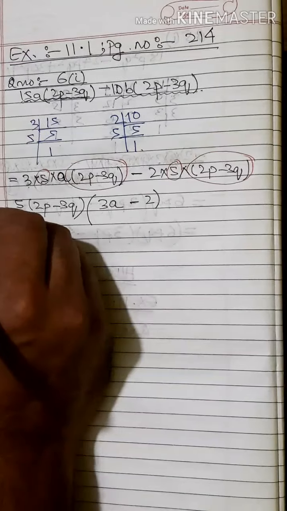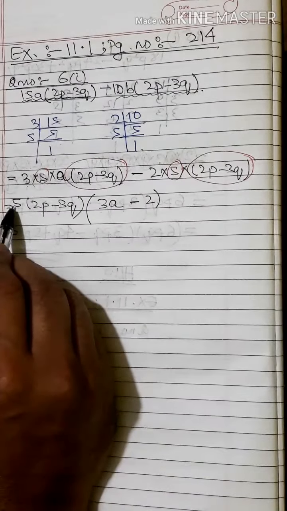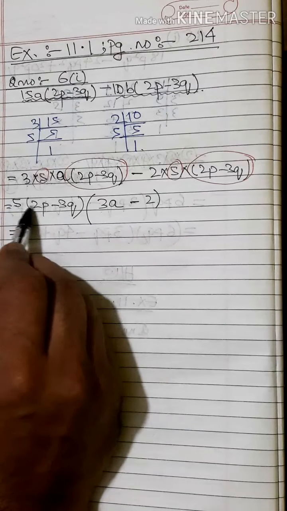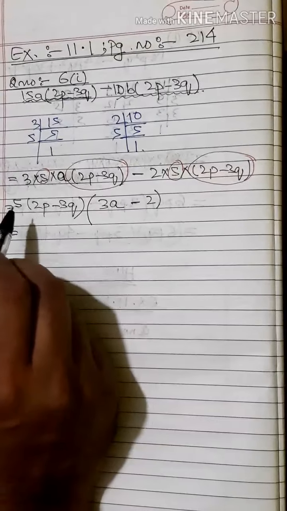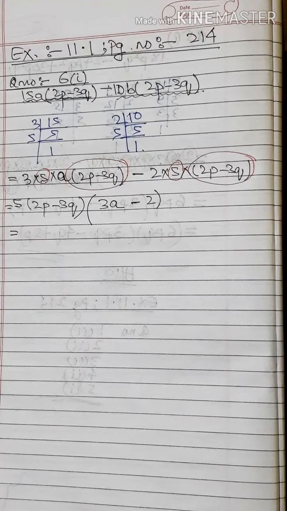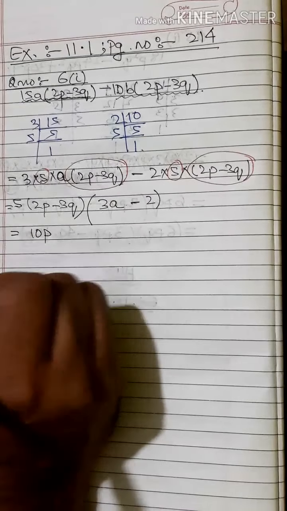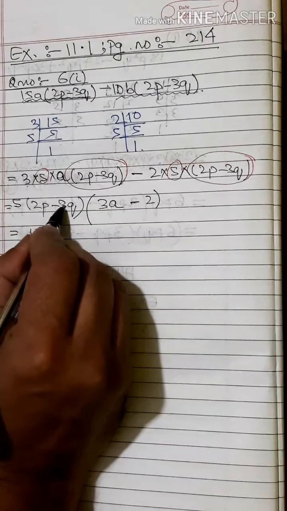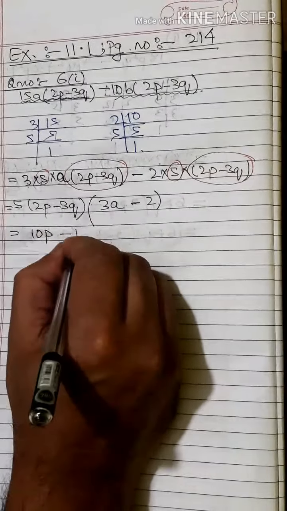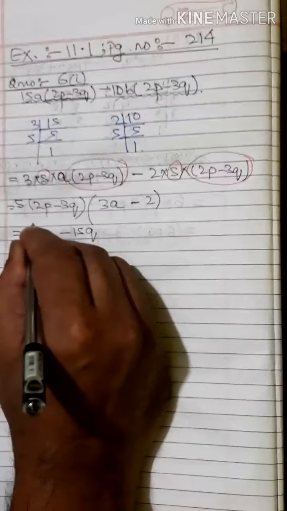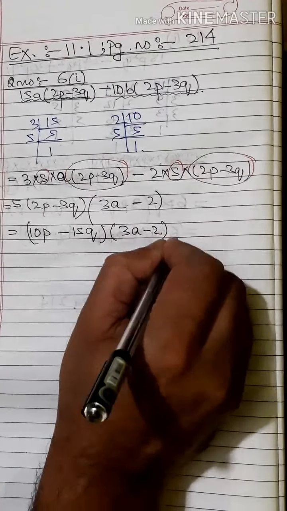Either you can leave the answer here, or you can go one more step and multiply the 5 inside the first bracket or the second bracket. Let us multiply it inside the first bracket. 5 twos are 10p. Now this 5 will multiply the 3q also, so plus into minus gives minus, 3 fives are 15q, multiplied by (3a minus 2).